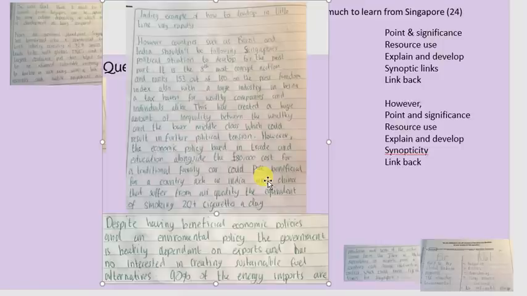So the synoptic links, if you're doing them at a high level, should help you answer the question, as well as being a little bolt-on, if you like. And he links back when he does that, so he tells me who's going to benefit, who's going to learn or not learn, and tells me why.